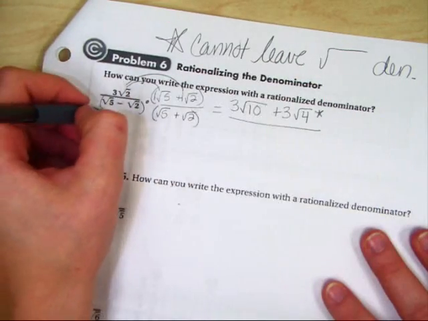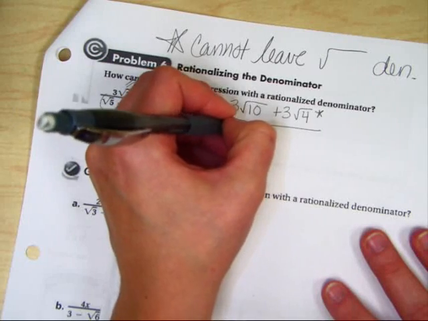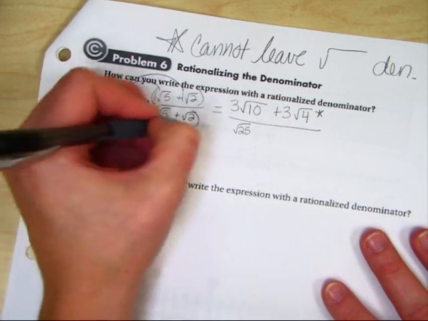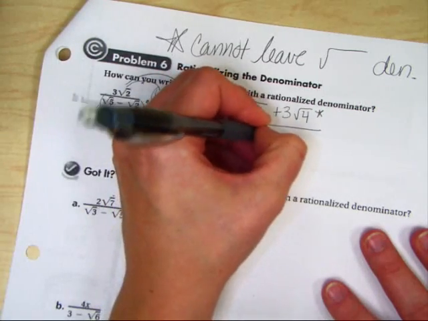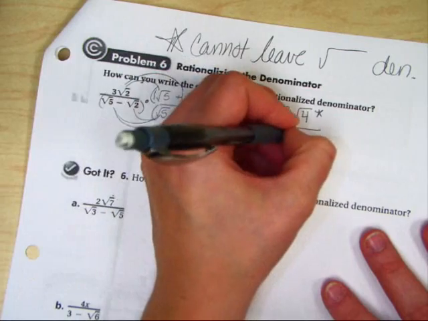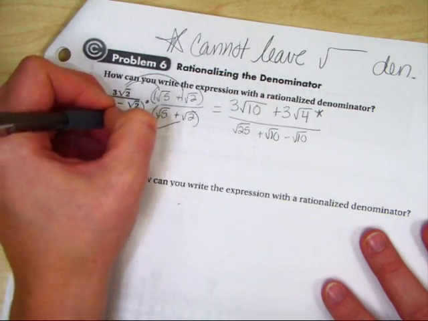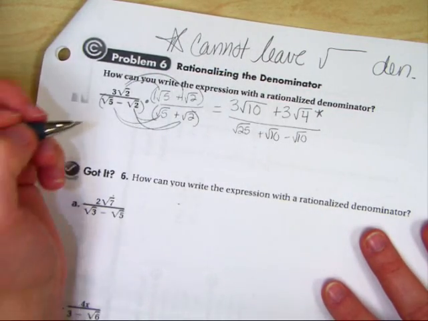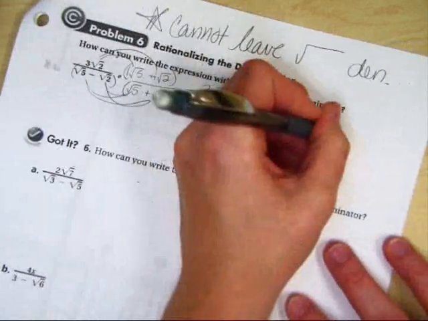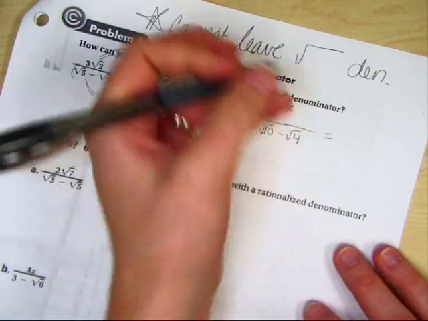And on the bottom, square root of 5 times the square root of 5 is the square root of 25. Inside with inside. Square root of 5 times the square root of 2 is plus square root of 10. Negative square root of 2 and square root of 5 is negative square root of 10. Negative square root of 2 and positive square root of 2 is minus square root of 4. Now let's go ahead and fix this. Make it look a little better.